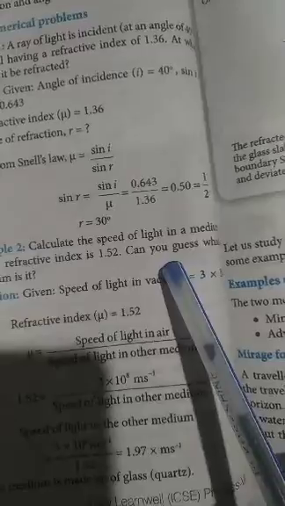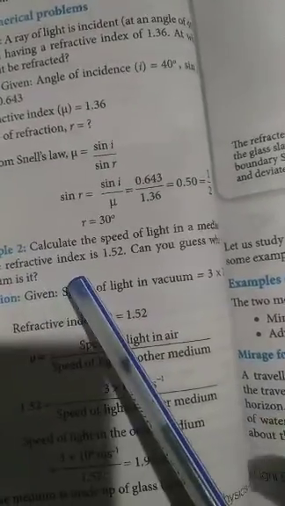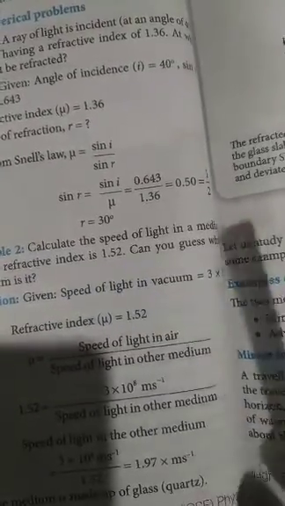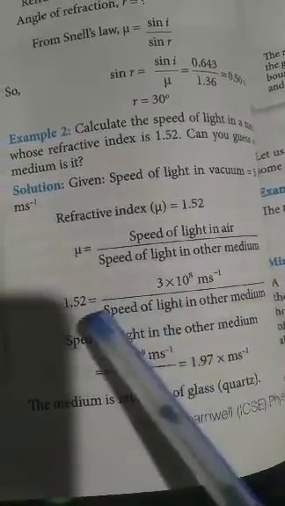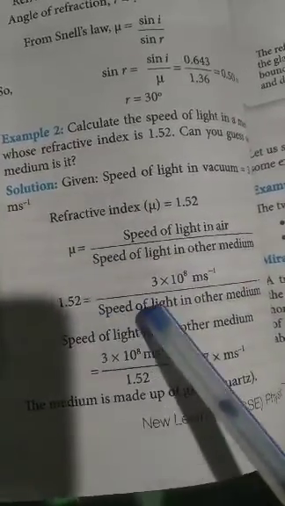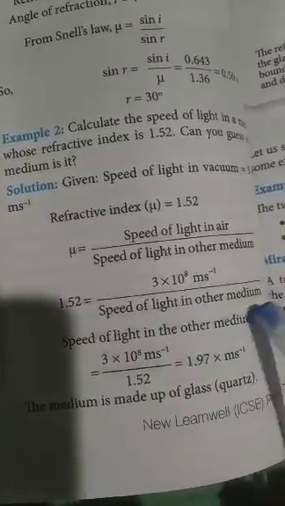Calculate the speed of light in a medium whose refractive index is 1.52. The speed of light in vacuum, we know, is 3 into 10 to the power 8 meter per second. So refractive index mu is equal to 1.52. So mu is equal to speed of light in air by speed of light in other medium. So 1.52 is equal to 3 into 10 to the power 8 meter per second by speed of light in other medium.